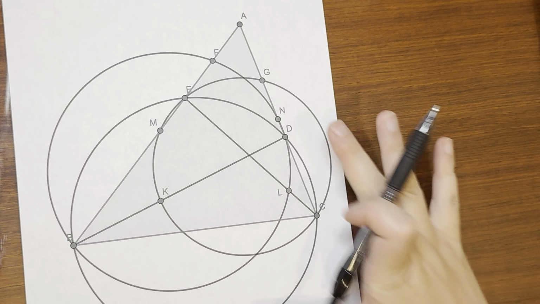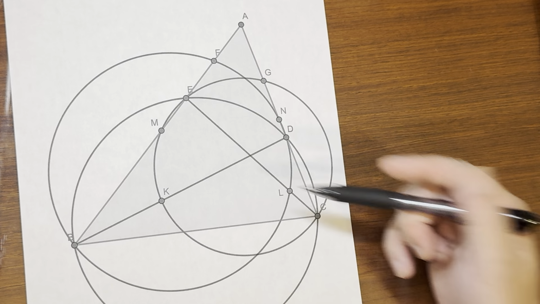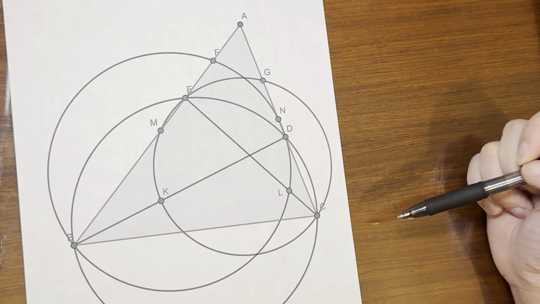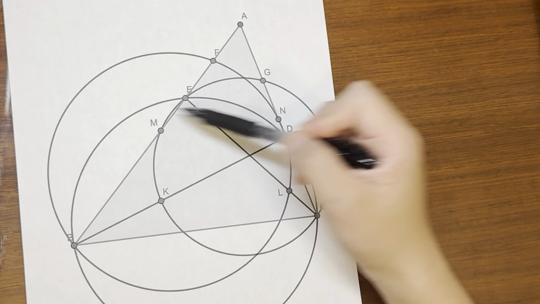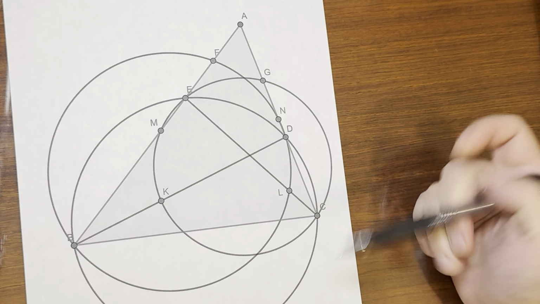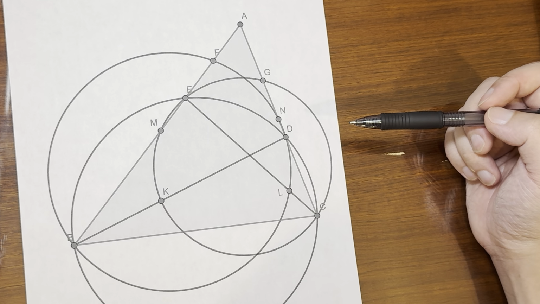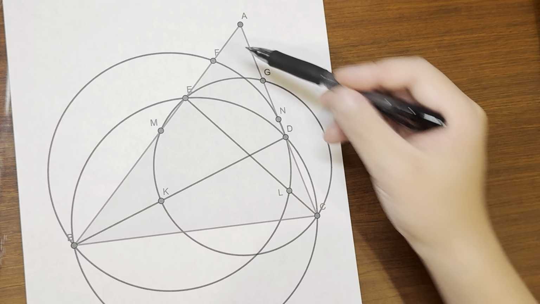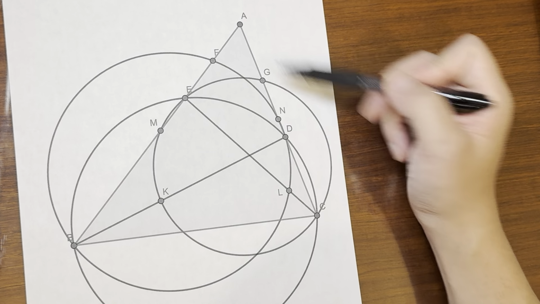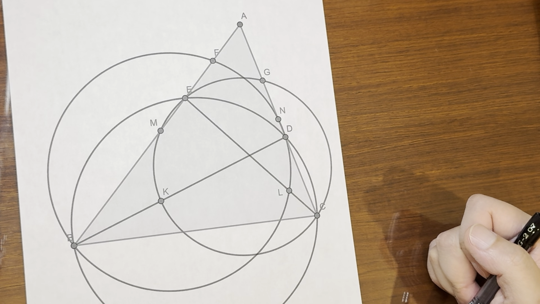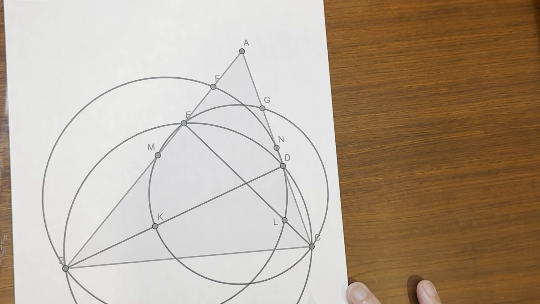We know that M, B, C, D are cyclic, right? So the power of A with respect to the circle BDC gives AM times AB equals AE times AB equals AD times AC, right? Let's just write it down here.